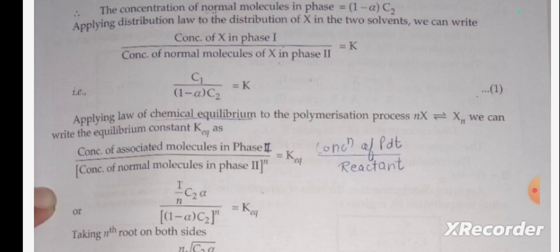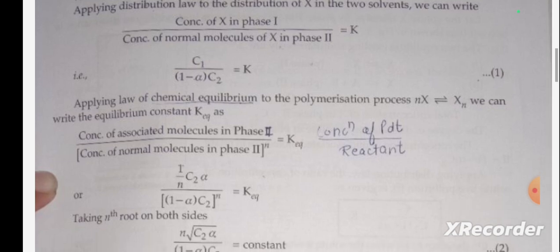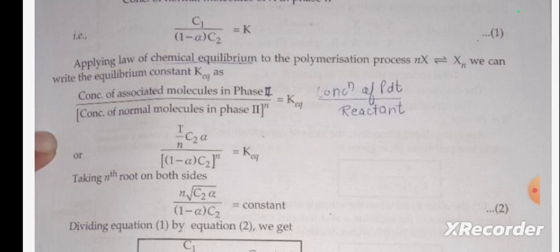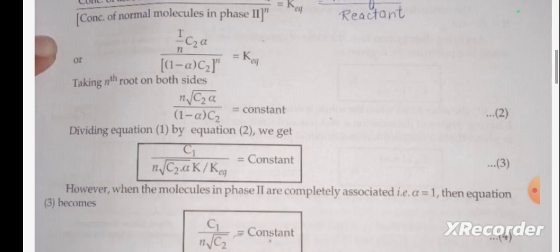Applying the law of chemical equilibrium to the polymerization process, nX gives Xn, and we can write the equilibrium constant Keq as the concentration of associated molecules in phase 2 by the concentration of normal molecules in phase 2 to the power n, equal to K equivalent. (1 by n) C2 alpha by ((1 minus alpha) C2) to the power n is equal to K equivalent. Taking the nth root on both sides, nth root of C2 alpha by (1 minus alpha) C2 is equal to a constant. Dividing equation 1 by 2, we get C1 by nth root of C2 alpha is equal to K by K equivalent, a constant.